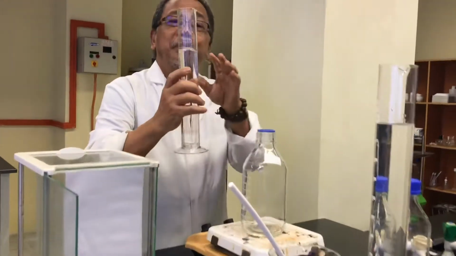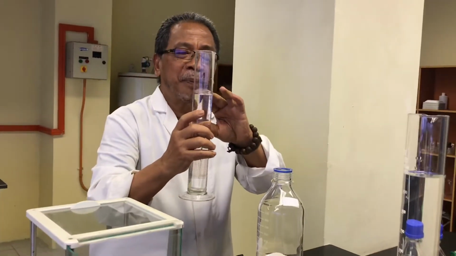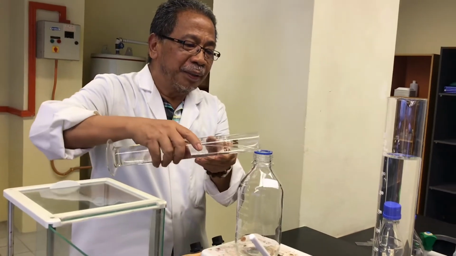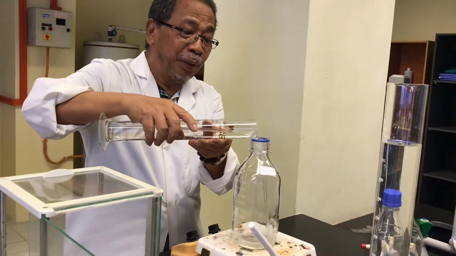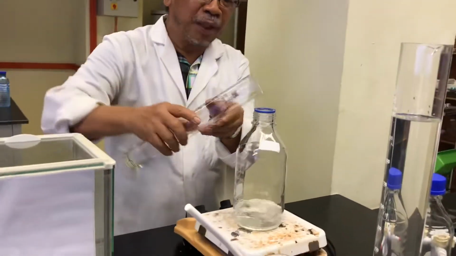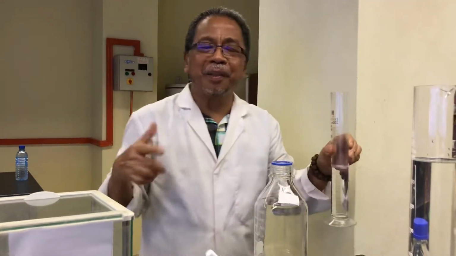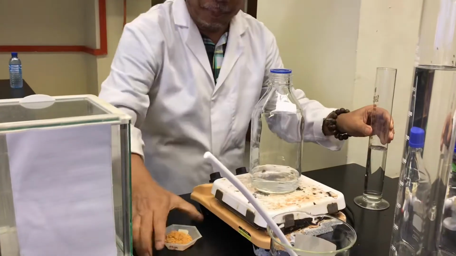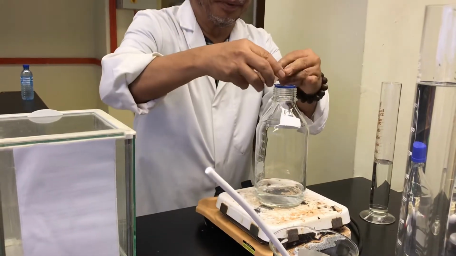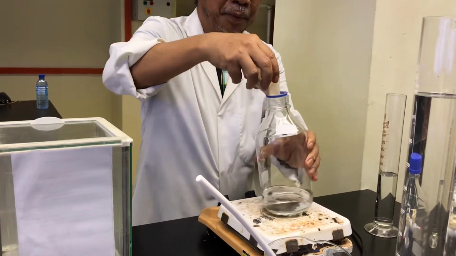Then if you need 250, don't put all the 250 in at once. You know why? There are a lot of mistakes. They put everything in, and then when they pour this, this is how you pour. Okay.